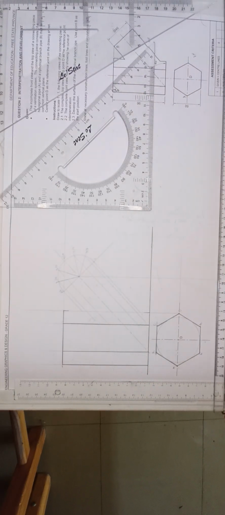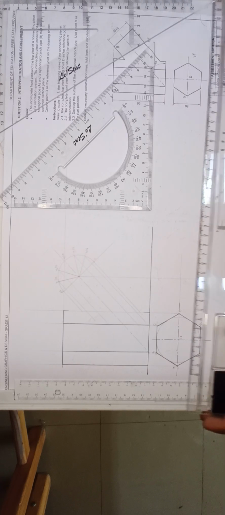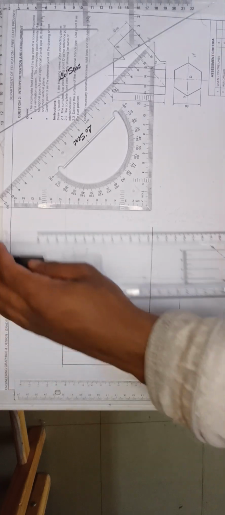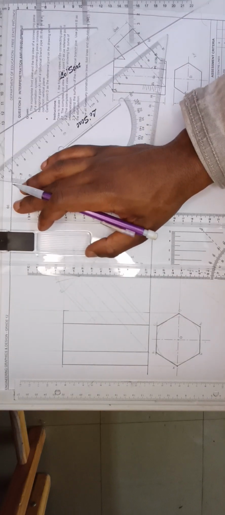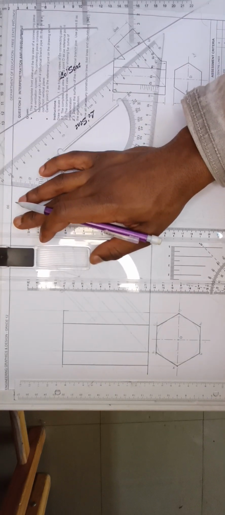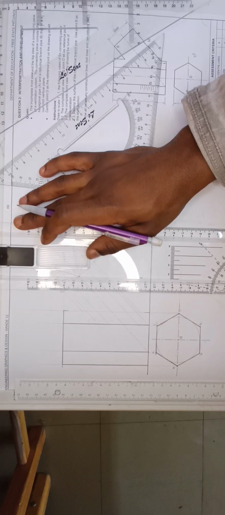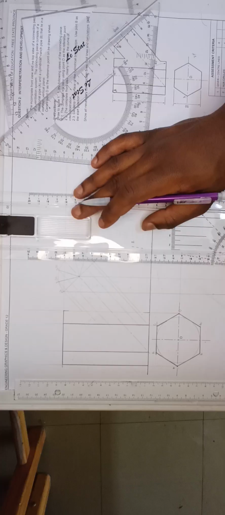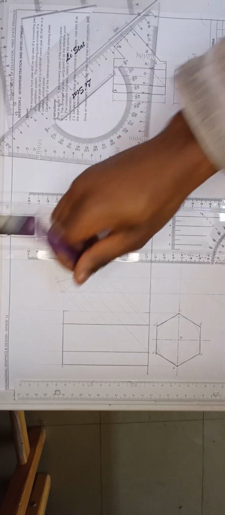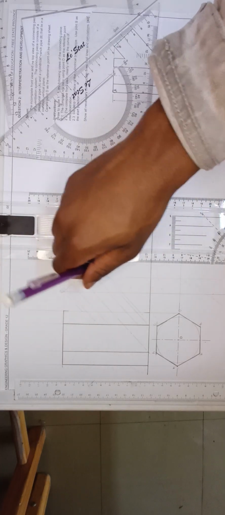And then what you will need to do is construct all these points from here and also until here.